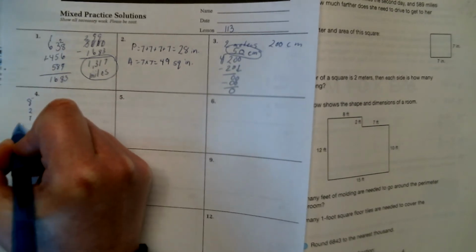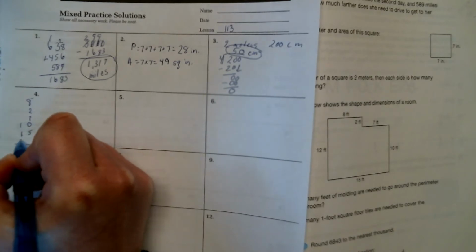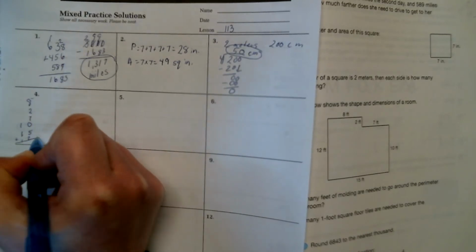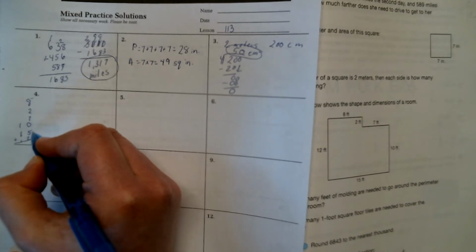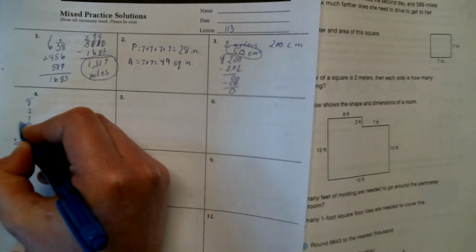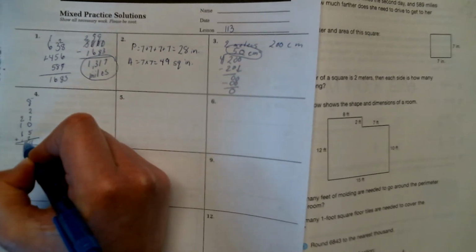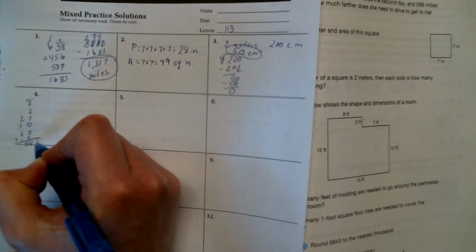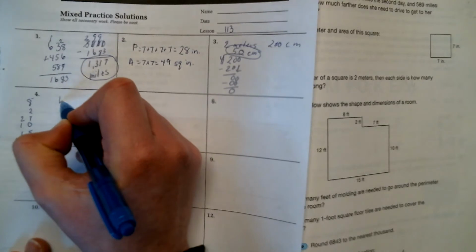2, 7, 10, 15, 12. Whew. 8 plus 2 is 10, plus 7 is 17, plus 5 is 22, plus 2 is 24. 2, 3, 4, 5. 54 feet is A. Okay, B says we need to find the area, right?